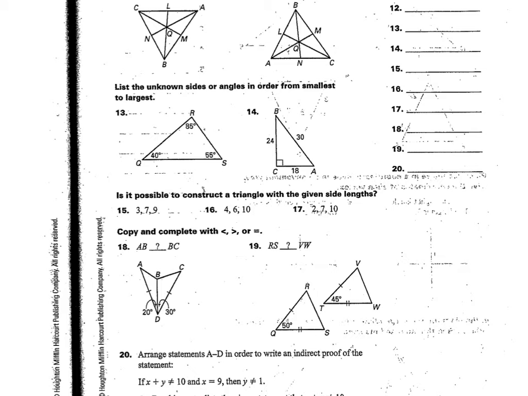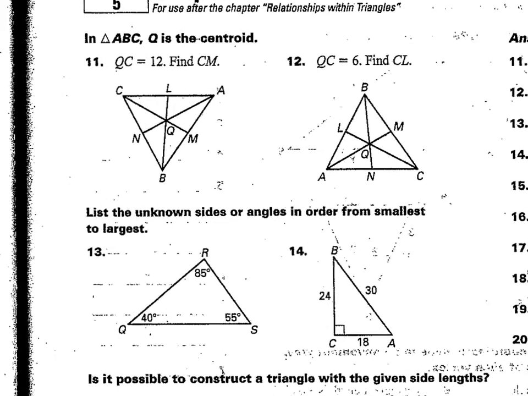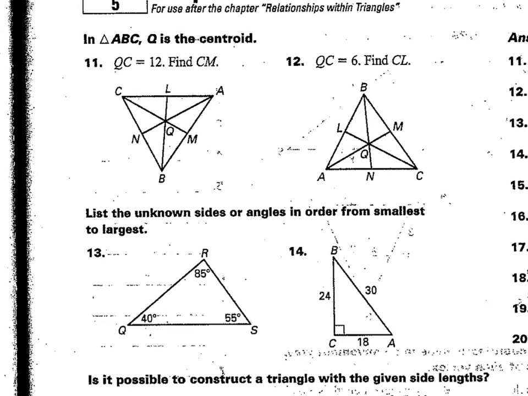And now page 2. Maybe I'll zoom in here. There we go. Okay, so we're wanting to figure out some lengths, okay? So QC from here to here, that is 12. All right, but we want to know what is it from C to M. Okay, how long is the whole thing?